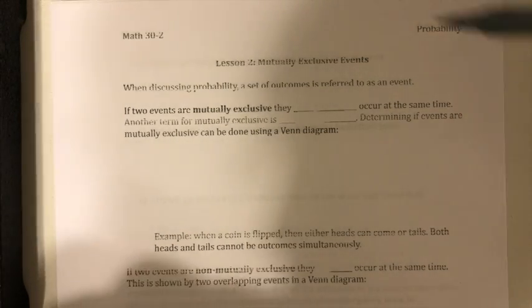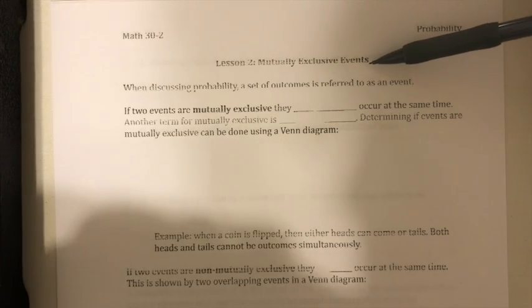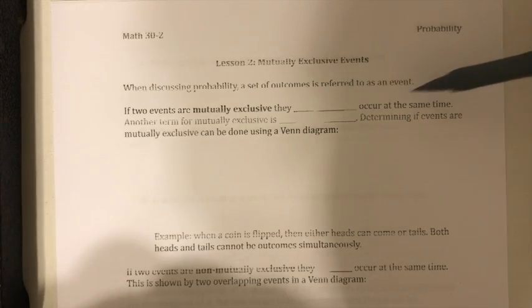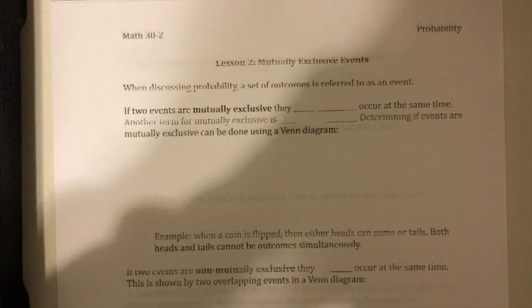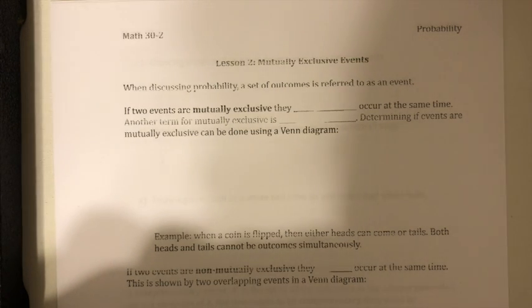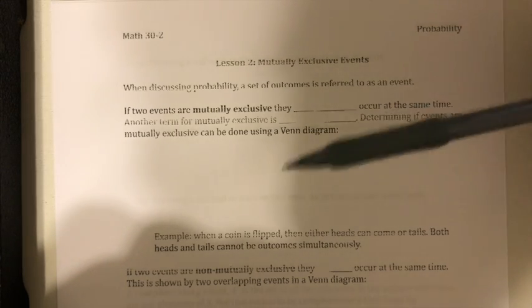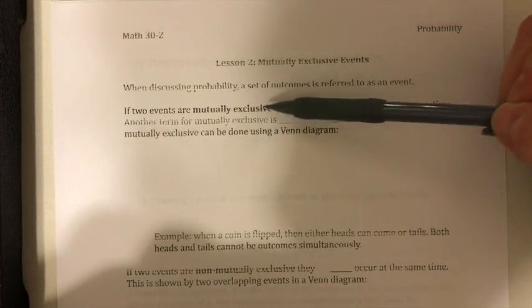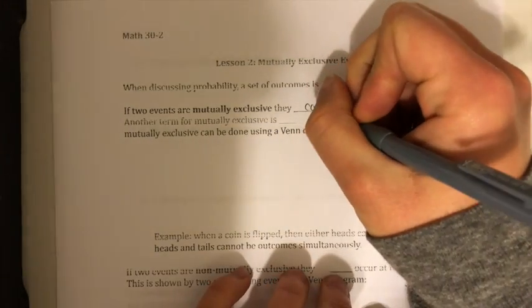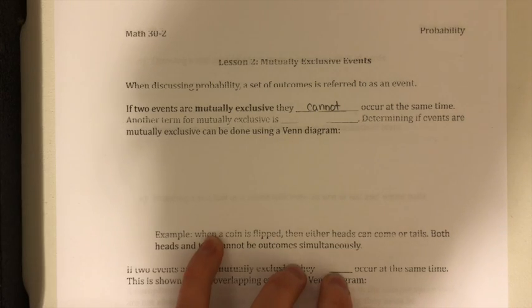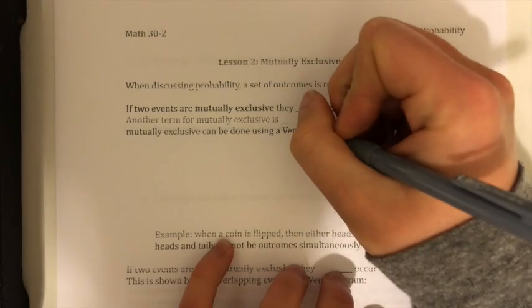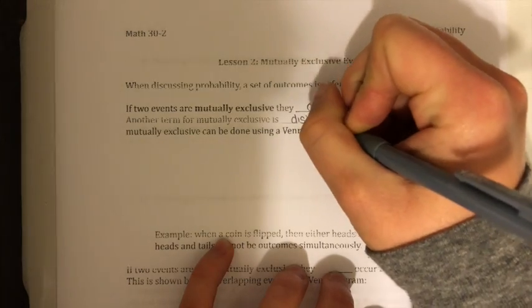So today we're going to talk about mutually exclusive events. When discussing probability, a set of outcomes is referred to as an event. Like we could have an event where you roll an even number on a die. If two events are mutually exclusive, that means they cannot occur at the same time. Another term for a mutually exclusive set is disjoint.